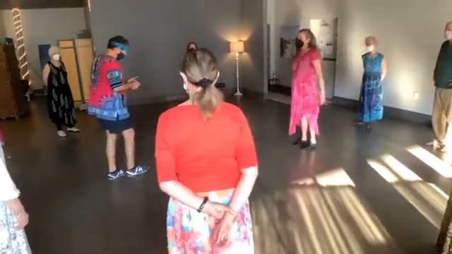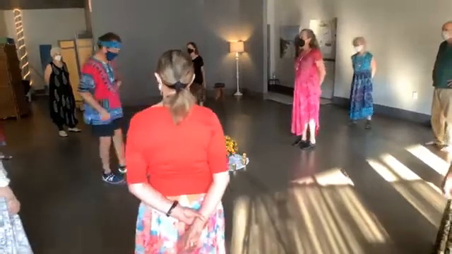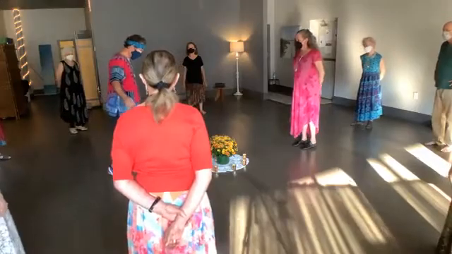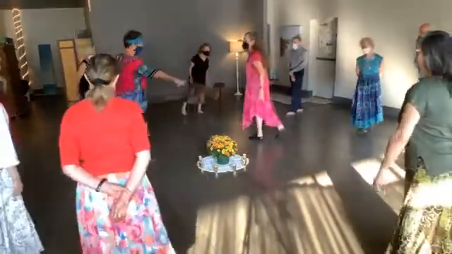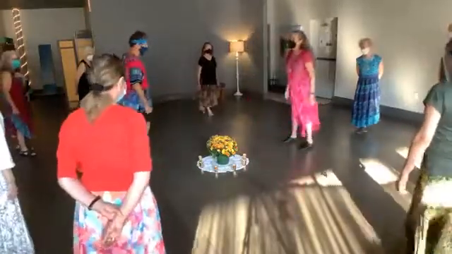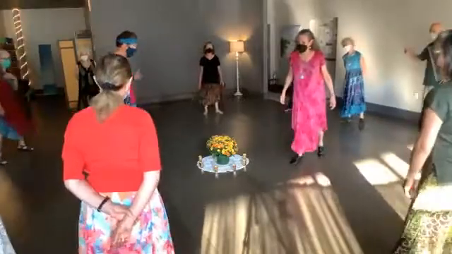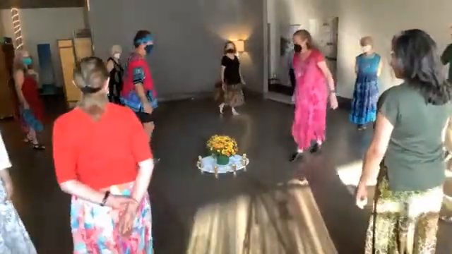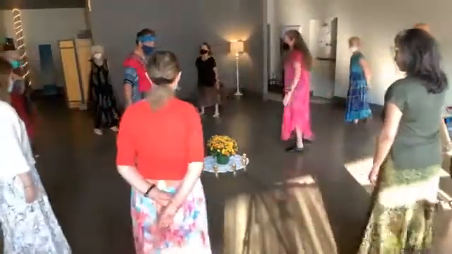So, again, the rhythm is mostly quick, quick, slow. And we start out with a sway, sway right and left, sway, sway, cross to the left. Let's start again. Sway to the right first. Sway right, sway left, cross. Now sway left, sway right, cross. Now we have Yemenites in place.